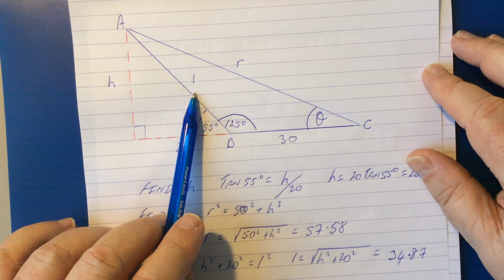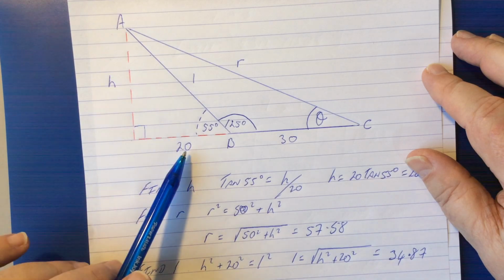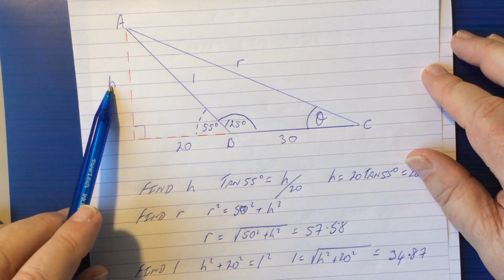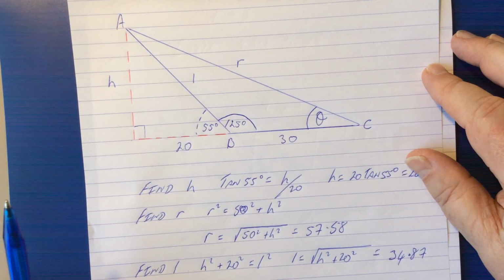L, we can use Pythagoras again. We know this height, we know this length. This squared plus this squared will equal this squared. This is what it says here.